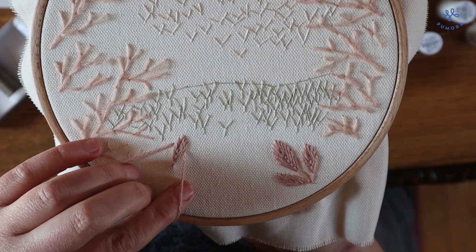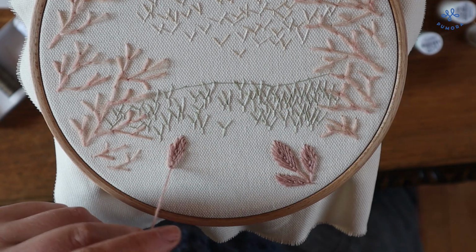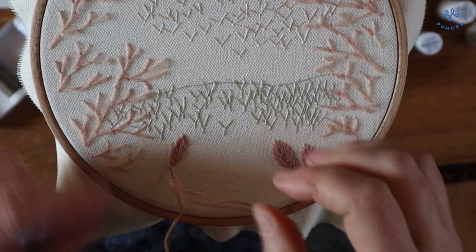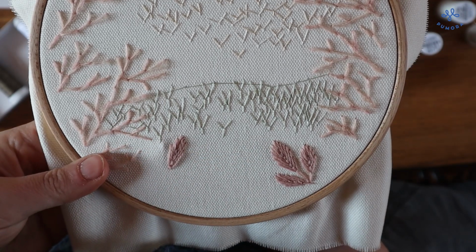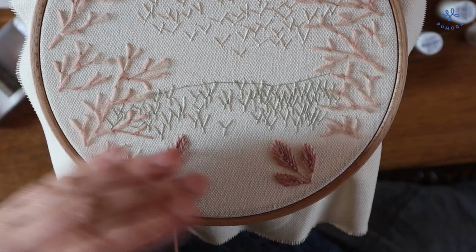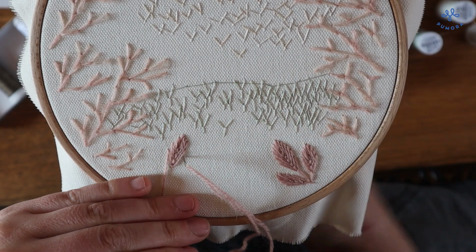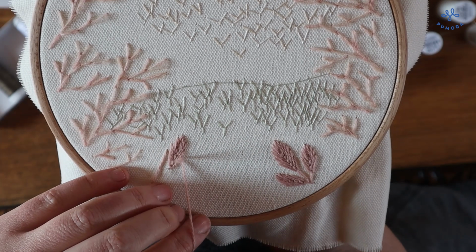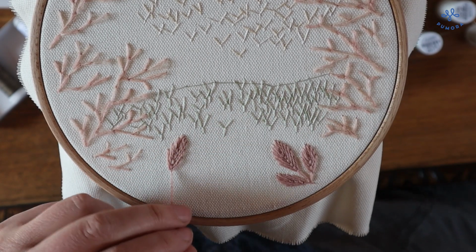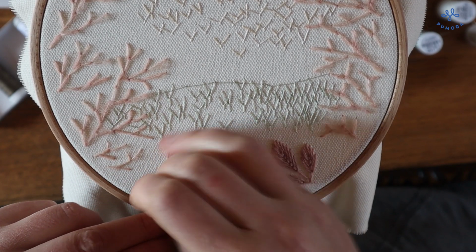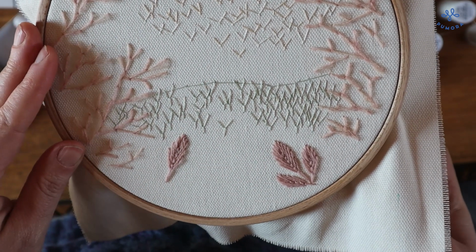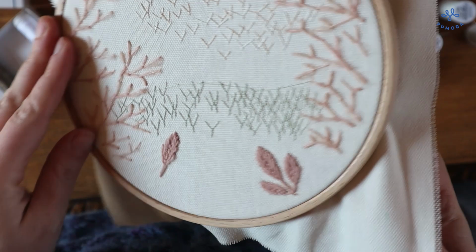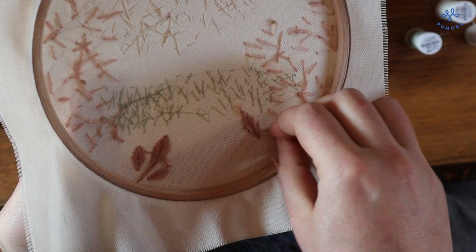And if you want the leaves to be a little bit rounder, you can add single stitches at the bottom. You can see that the threads are very long at the bottom, and if you add some tiny stitches there, you can make the leaf a little bit rounder and oval, so that works.